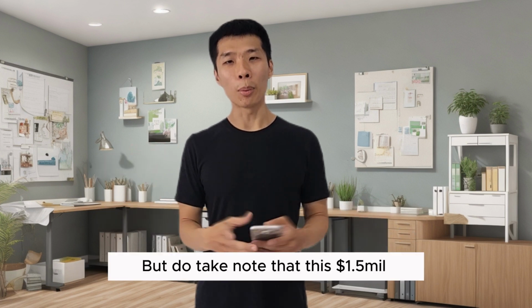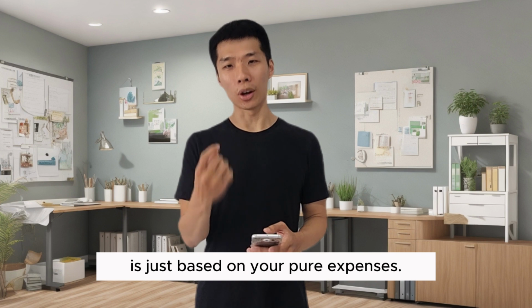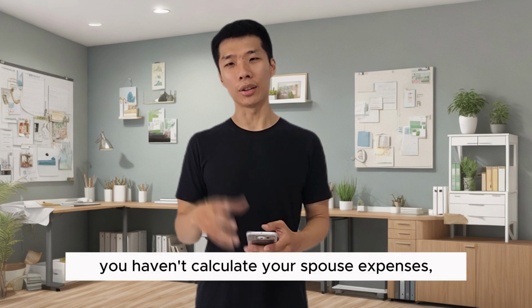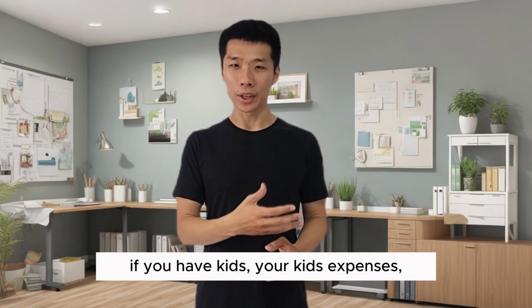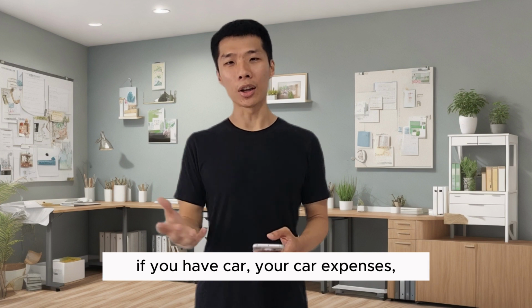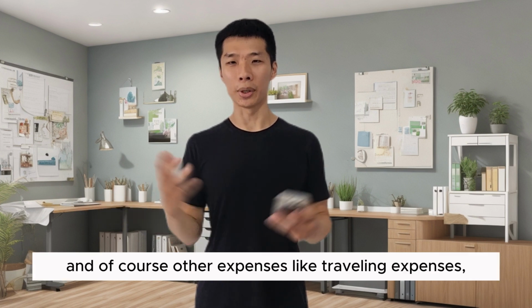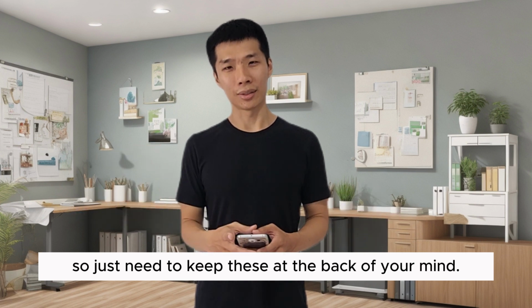But do take note that this 1.5 million is just based on your pure expenses. You haven't calculated your spouse's expenses. If you have kids, your kids' expenses. If you have a car, your car expenses. And of course other expenses like traveling expenses. So you just need to keep this at the back of your mind.